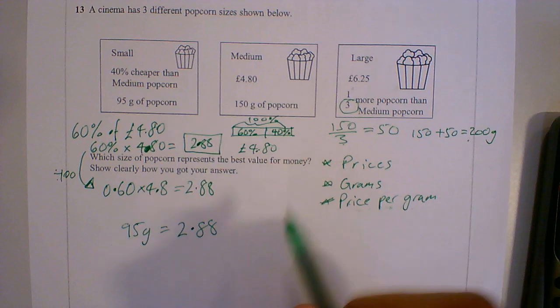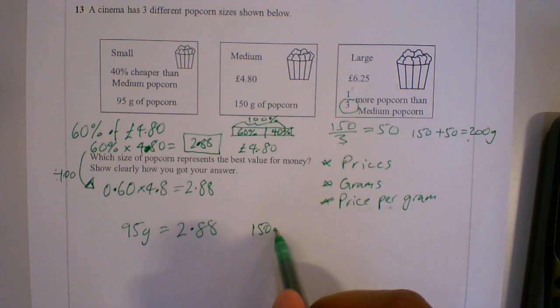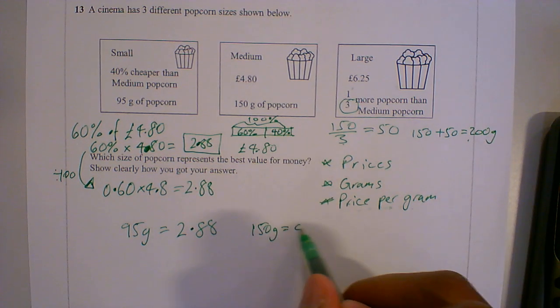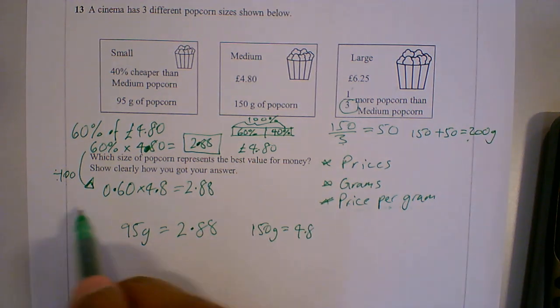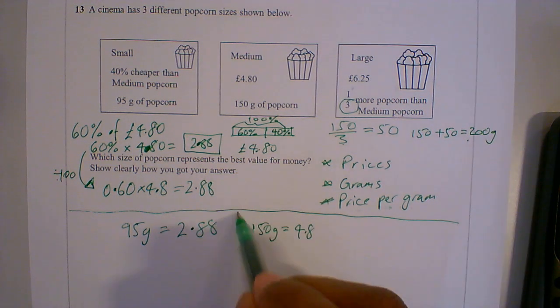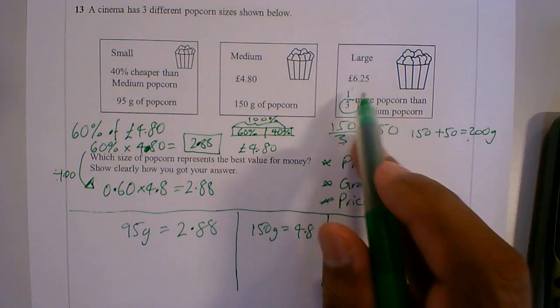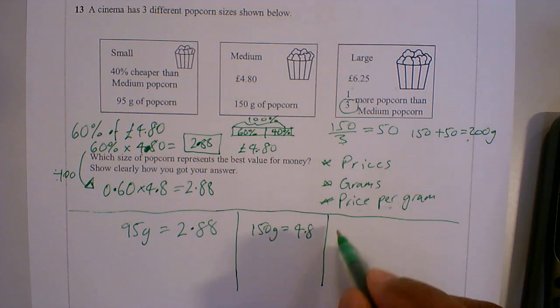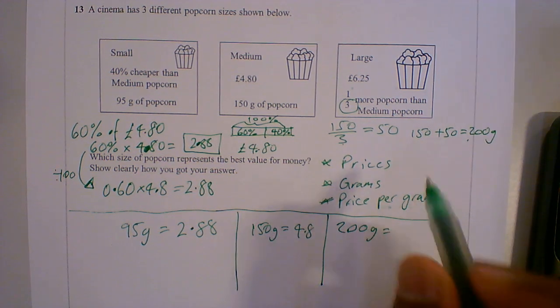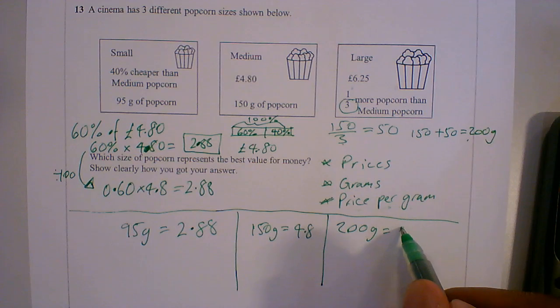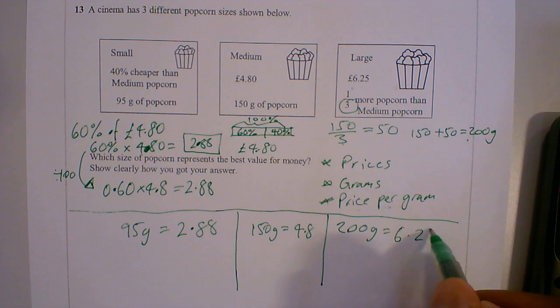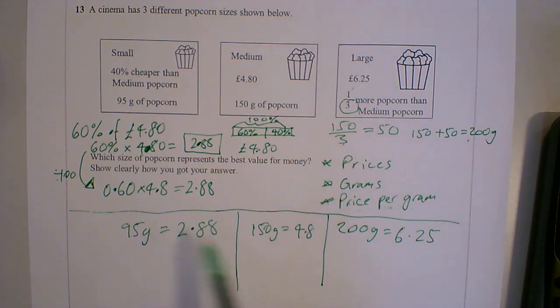You got 150 grams equals 4.8. And then you've got 200 grams equals 6.25. So we need to make them all the same.